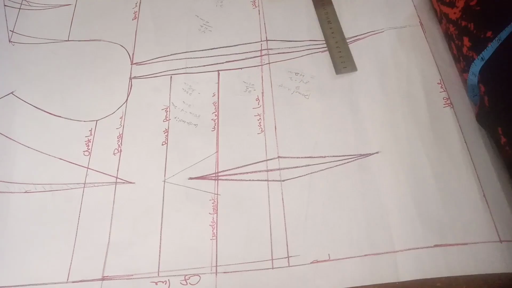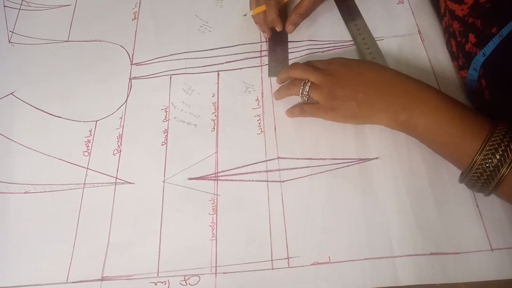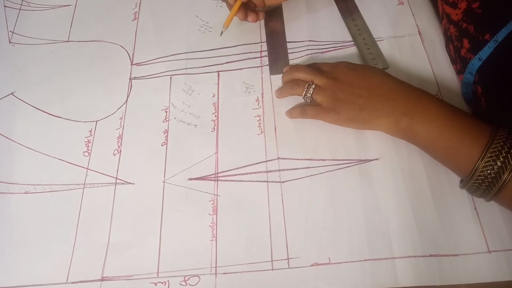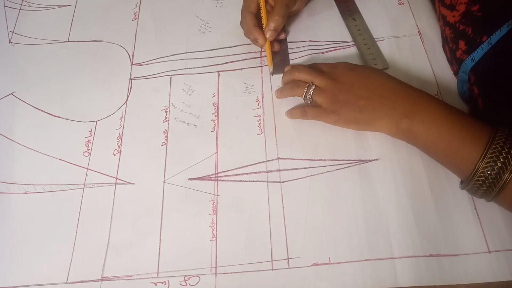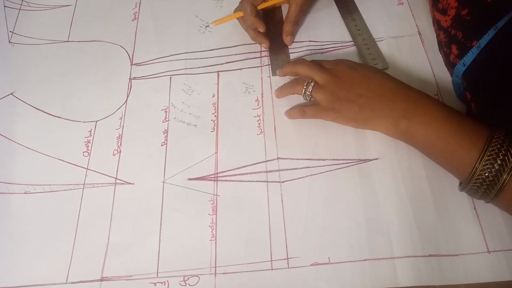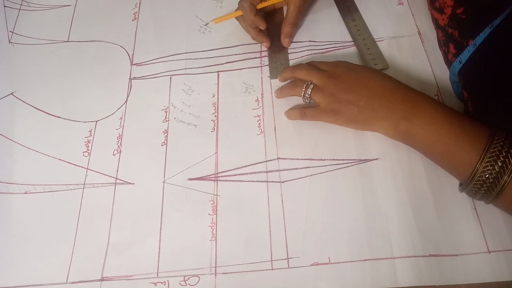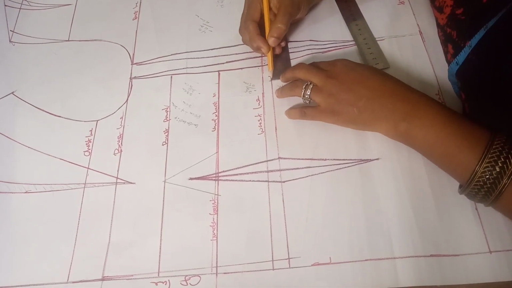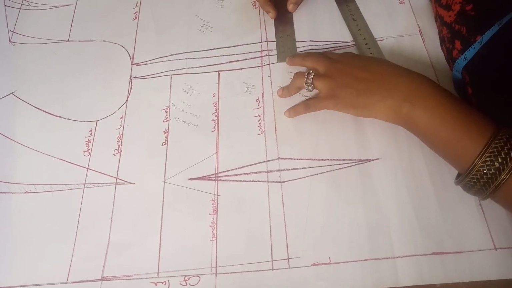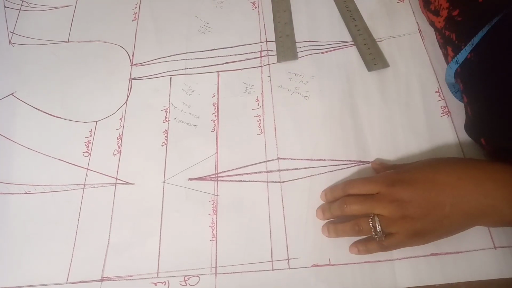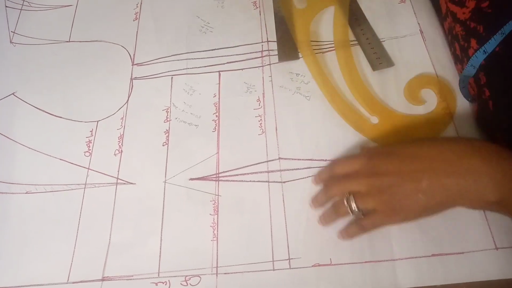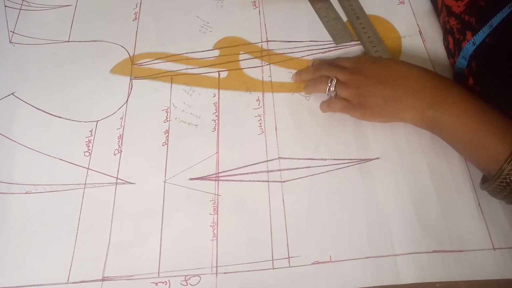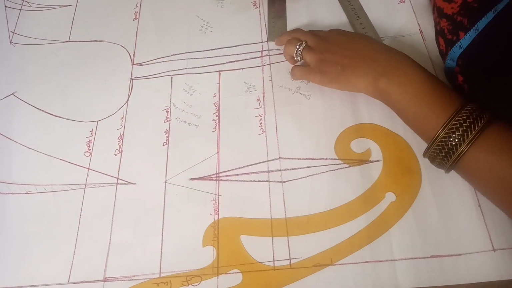So I'm going to put 2 cm here on the waistline, or 2.5 or 3, depends on how it's looking when you're shaping it. Okay, I'll use 3 here, then I'll use 1 here.